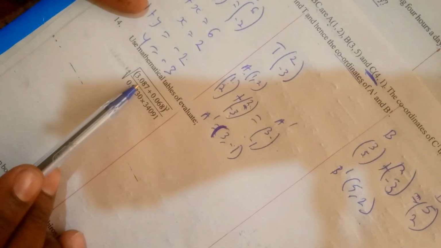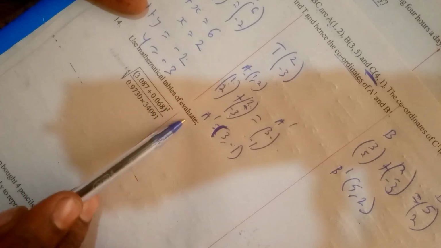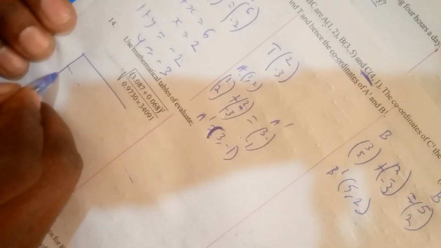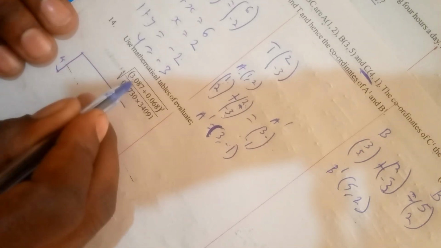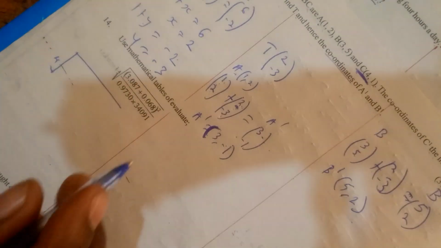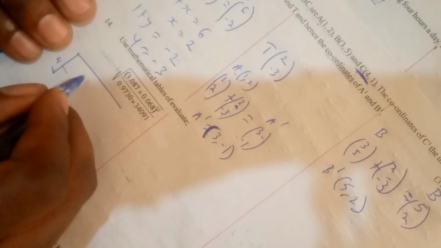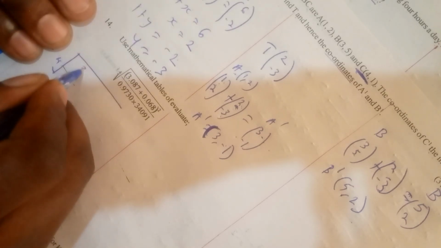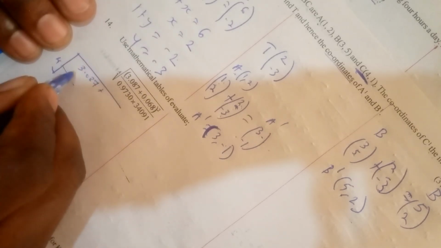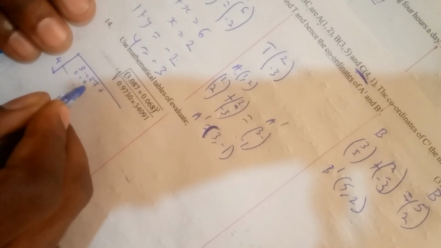Now let's check question number 14. Use mathematical tables to evaluate the fourth root of (3.087 plus 0.068 squared) over... The first thing I'm going to do here is add this one directly, not even using mathematical tables. I'll have to say first 3.087 plus 0.068.